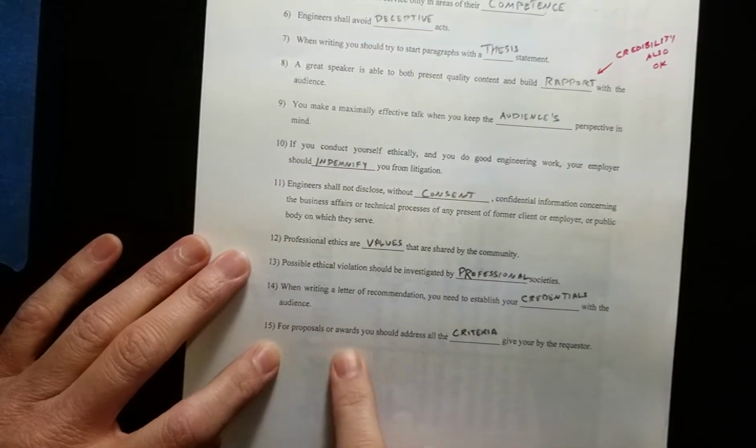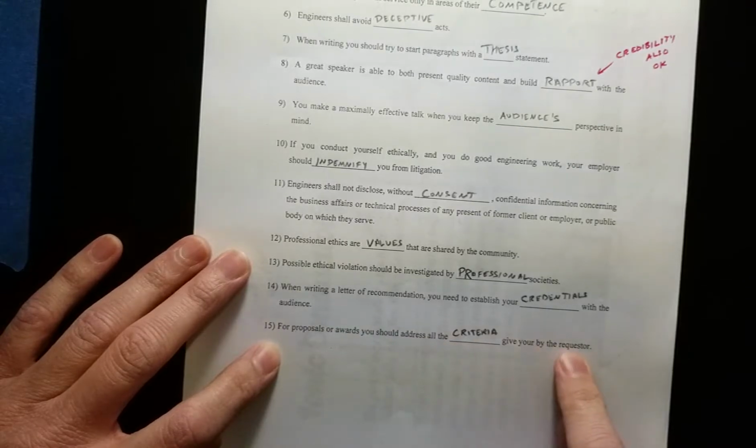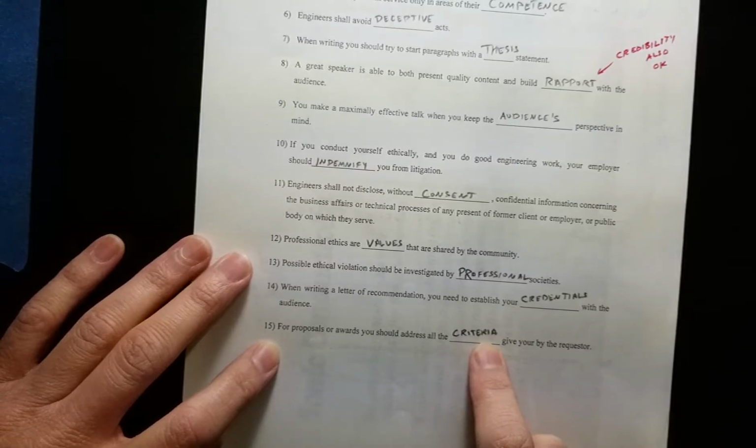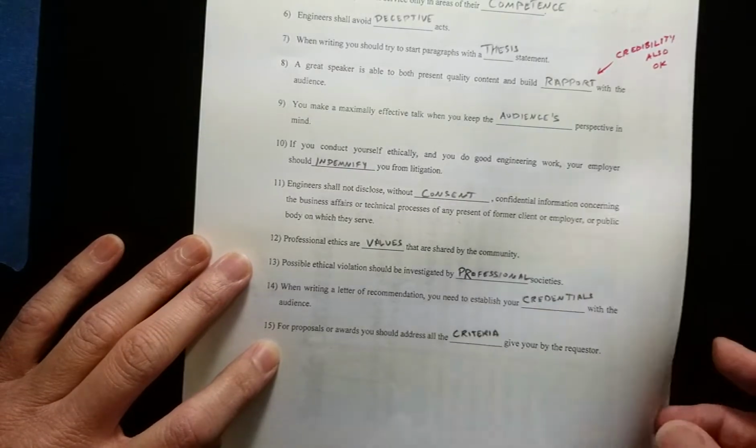Here, for proposals or awards, you should address all the criteria given to you by the requester. That can also be requirements, questions, needs, etc. But you have to have all of these, and if you miss even one, oftentimes that excludes you from earning the award or the proposal.